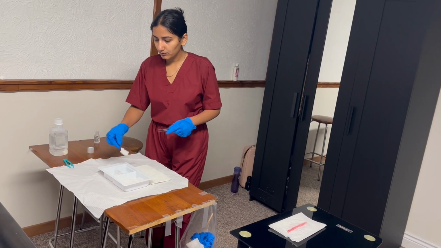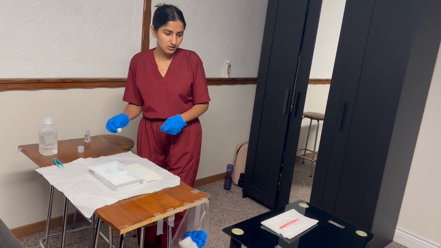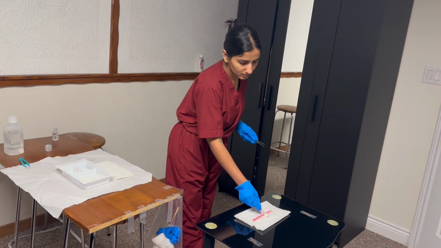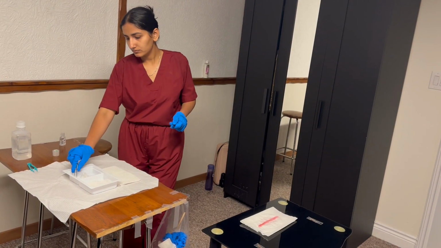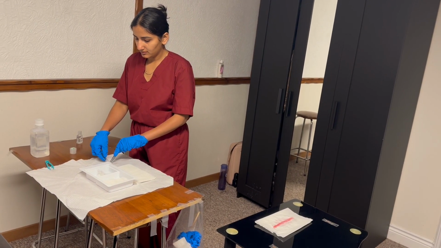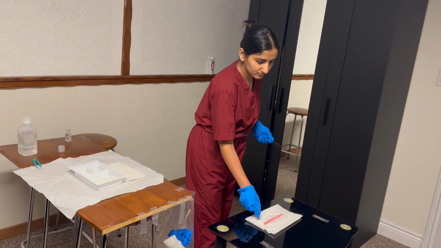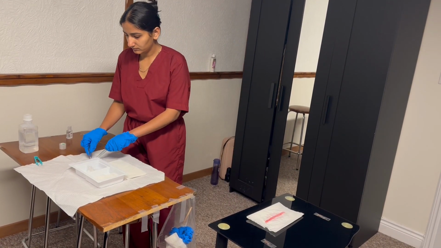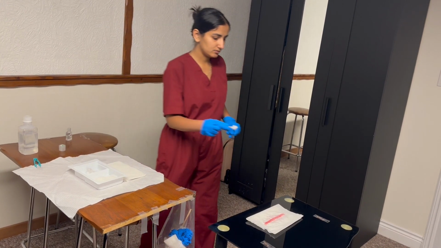Now I'm going to dry my wound as it's completely cleaned, taking a dry gauze. In the same manner, farthest from me. I will not care for this gauze, I will pick it afterwards. Closest to me. Taking third one to clean the midline.